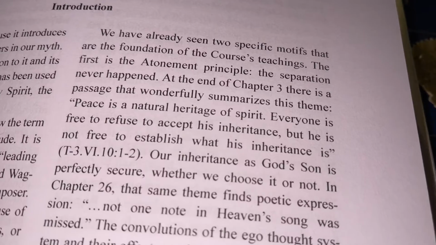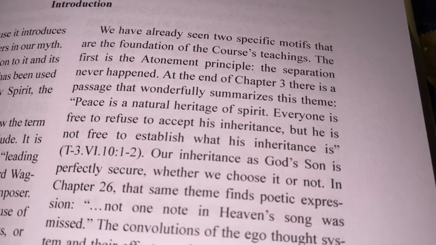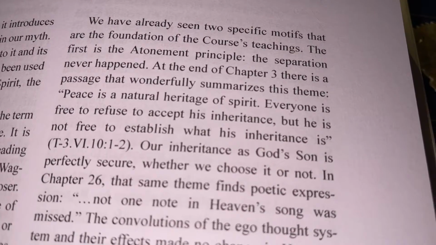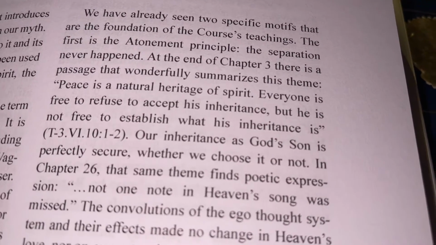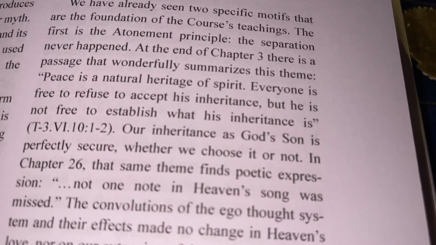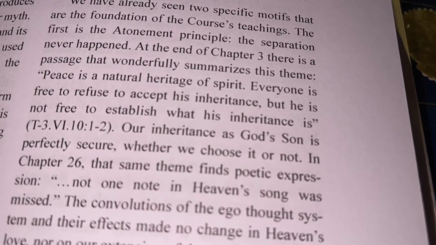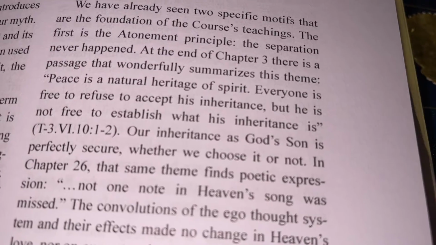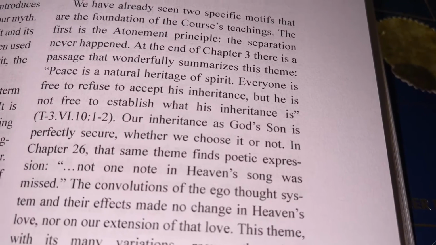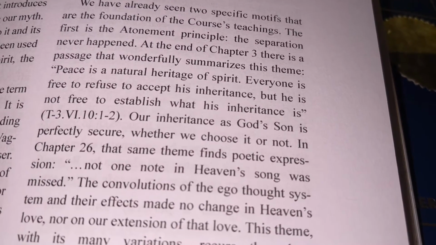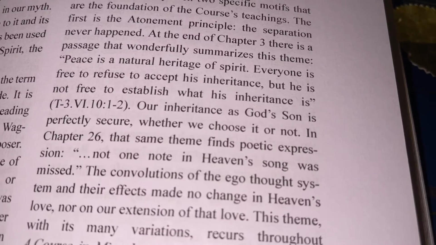We have already seen two specific motifs that are the foundation of the Course's teaching. The first is the atonement principle. The separation never happened. At the end of chapter 3, there is a passage that wonderfully summarizes this theme. Peace is a natural heritage of spirit. Everyone is free to refuse to accept his inheritance, but he is not free to establish what his inheritance is. Our inheritance as God's Son is perfectly secure, whether we choose it or not.